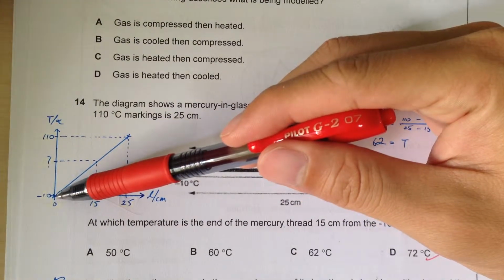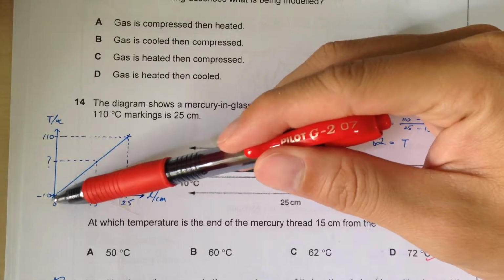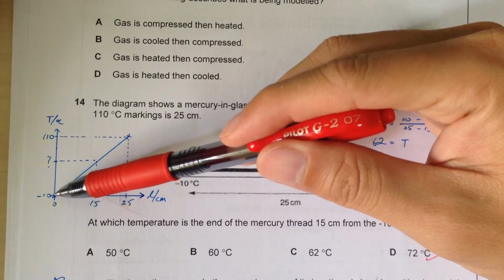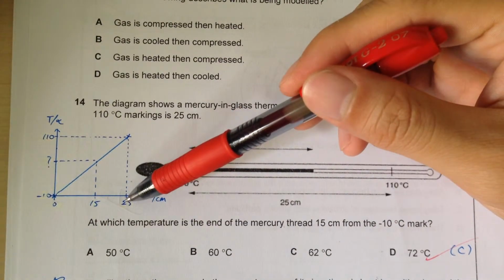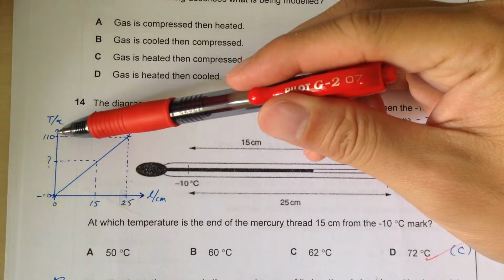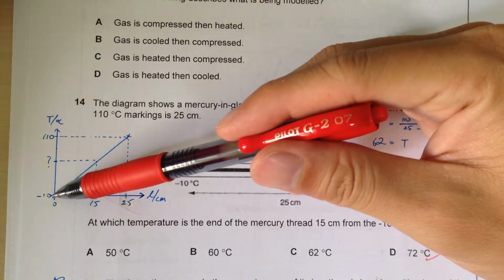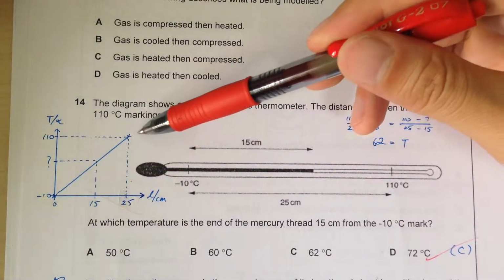So I have this point here. You need not have 0, 0. You can have 0, minus 10, that is alright because it's just a sketch. Then after that, you know that at 110 it is 25 cm. So 25 cm corresponds to 110. And then you are actually assuming the expansion to be linear, so just draw a straight line here.